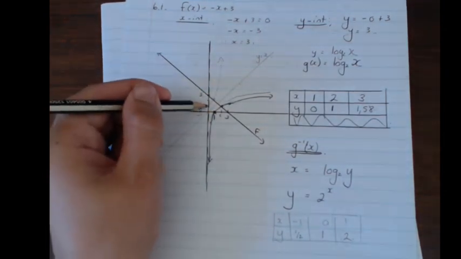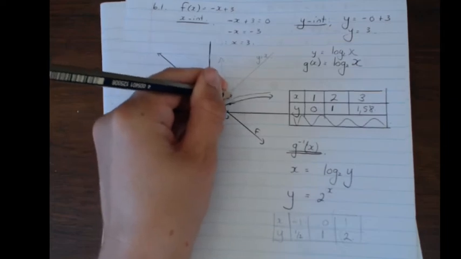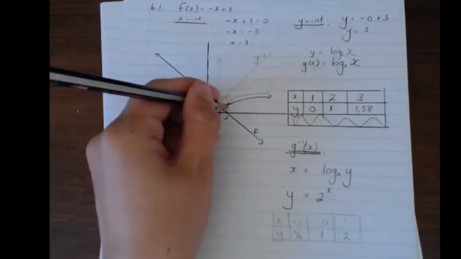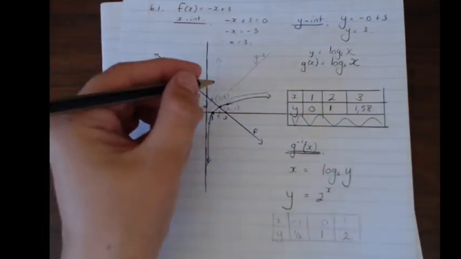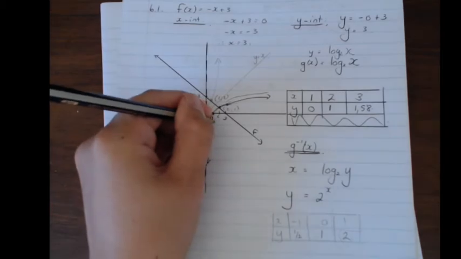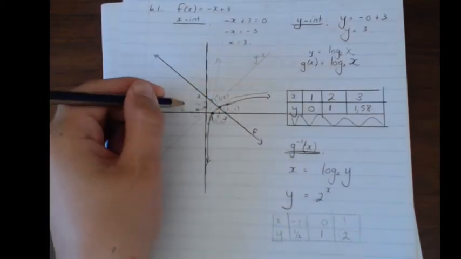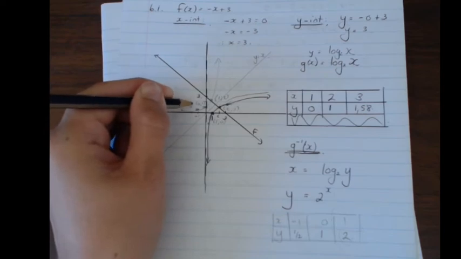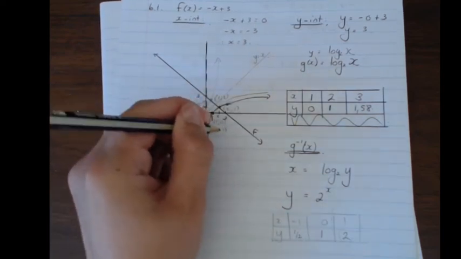The point 1, 2 will be the point 2, 1 on your inverse. So you can just swap the x and y's and plot those points. The point 0, 1 is going to be the point 1, 0 on your inverse, and the point -1, a half is going to be the point a half, -1 on your inverse.